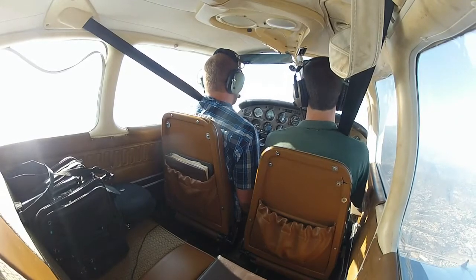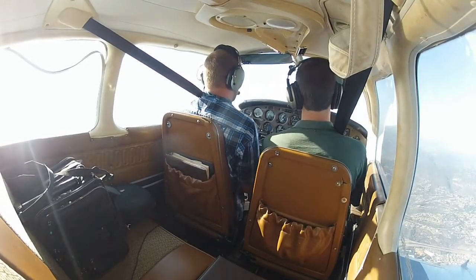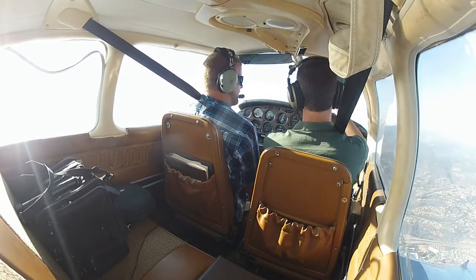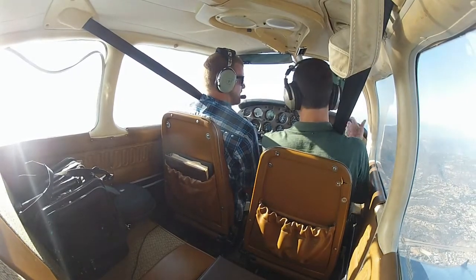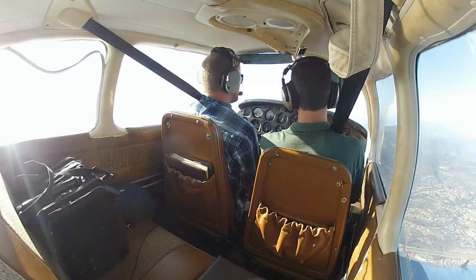Okay. So I have the controls. Yeah, the controls. So the stall is caused by exceeding your critical angle of attack, too much angle of attack. So the primary way you get out of a stall is reduce your angle of attack.